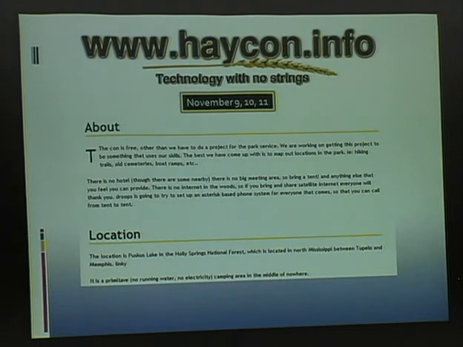And there's going to be medical staff on site. It's totally legit, we're not just pulling this out of our asses. We already have permission, since we're holding it at a national park. The con is totally free. It doesn't cost any admission. You just show up. Bring what you can.